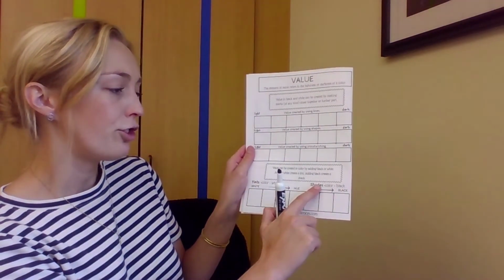And then at the bottom, we talk about tints and shades. Tints are things that you create by adding white to a color, and then shades are a thing that you create by adding black to a color, so it makes it darker.